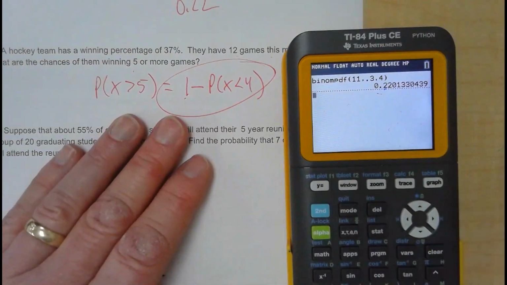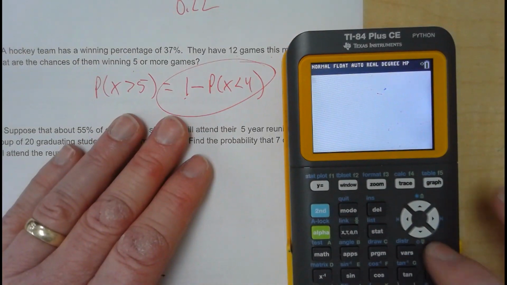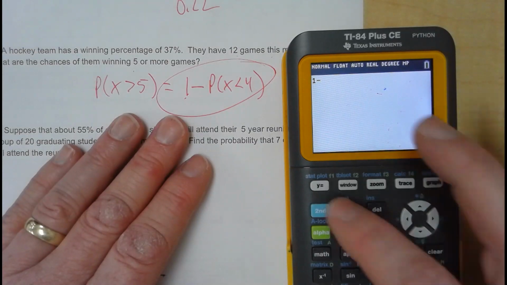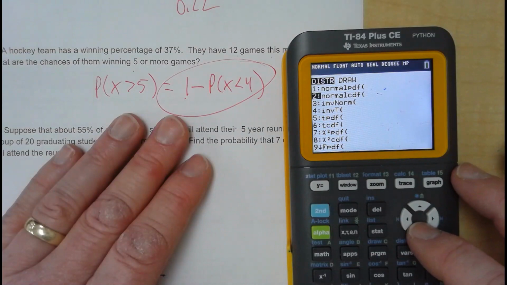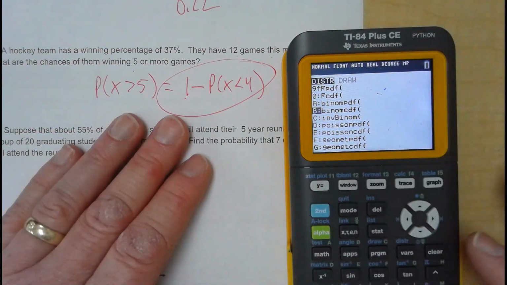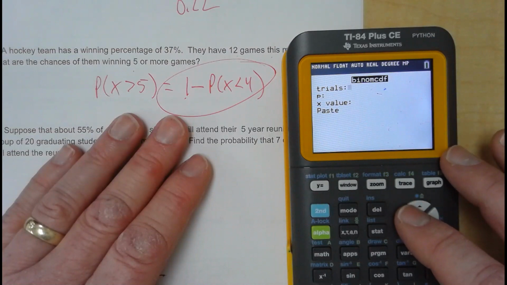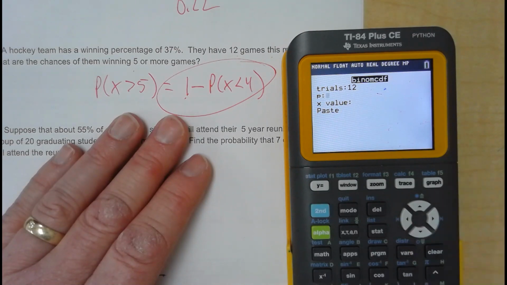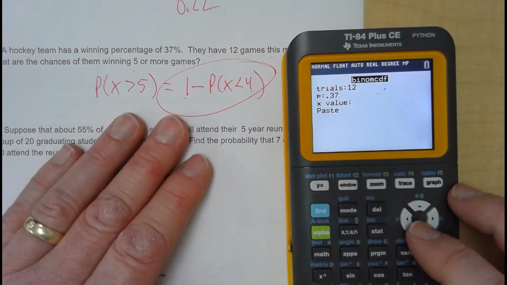Okay, so we go to 1 minus, and then I'm going to go to second distribution. This time I'm going to use the C one because it's cumulative, and it's 12 games, and the probability of success winning the game is 37%, and 4.